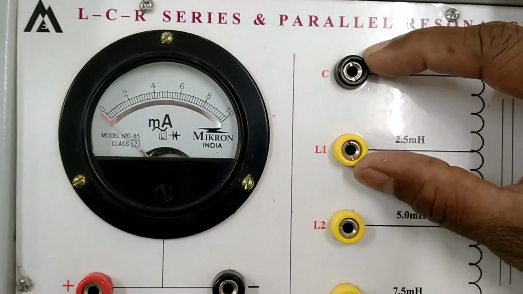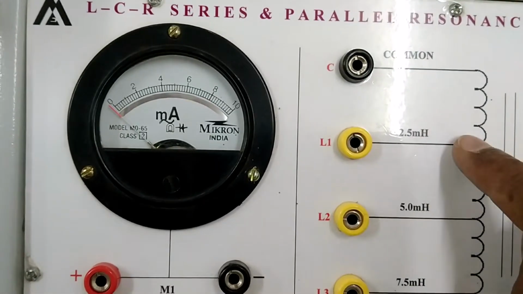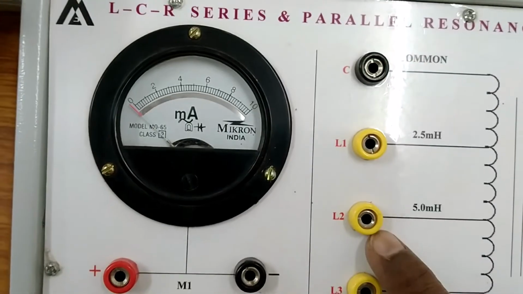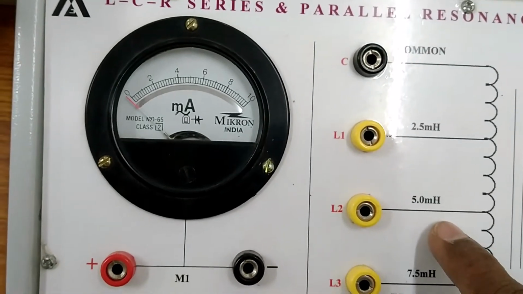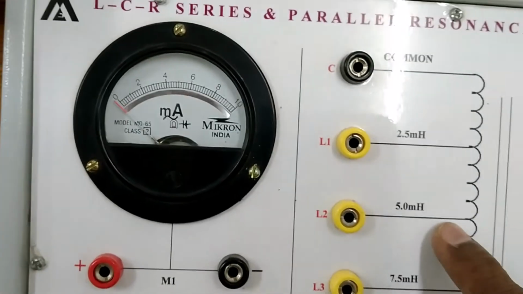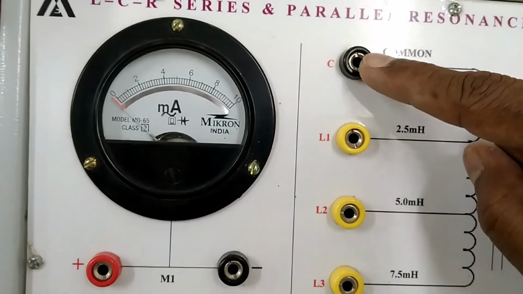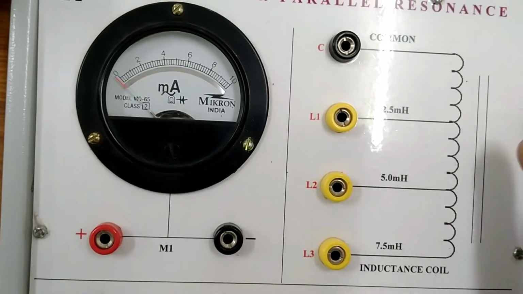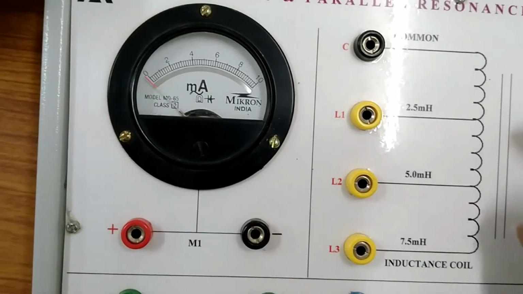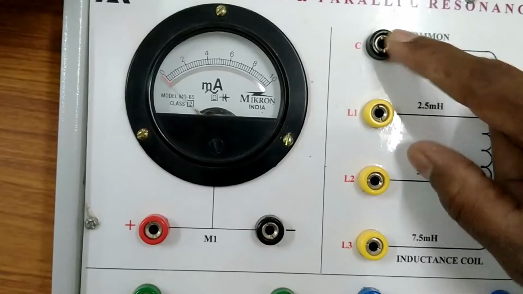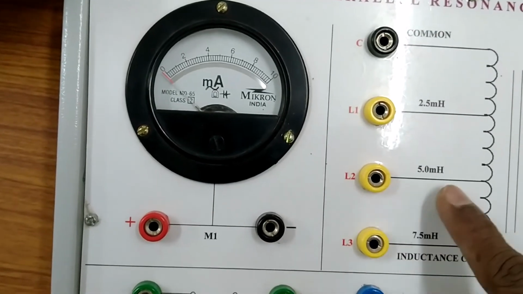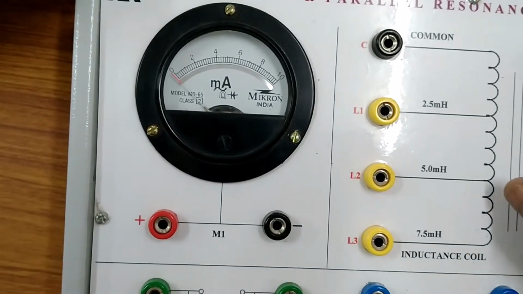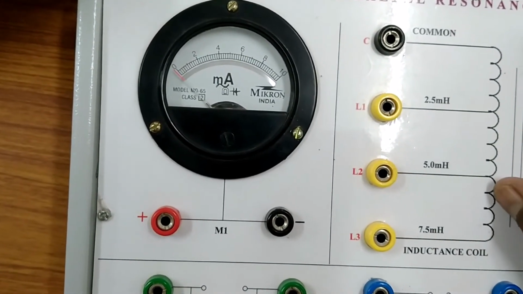If you add these two, then it includes 2.5 millihenries inductance. If you use this common and this terminal, you are able to add 5 millihenries inductance. If you use this and this, you will get 7.5 millihenries. In this experiment, for one set of readings, we will take the common terminal and L2, which includes 5 millihenries. That means in our experiment, L is 5 millihenries.